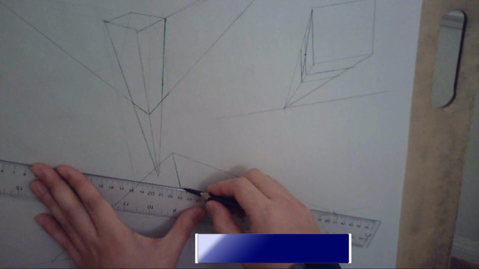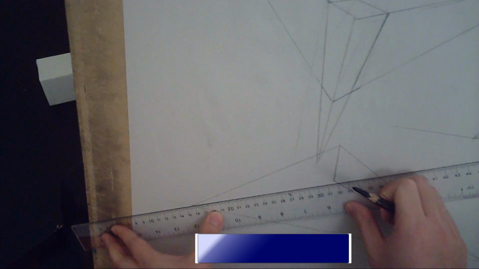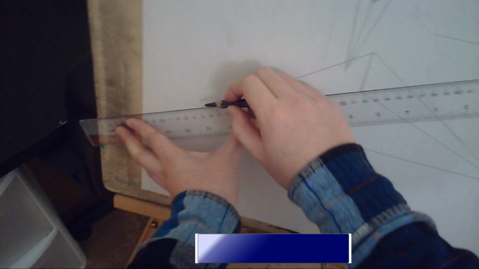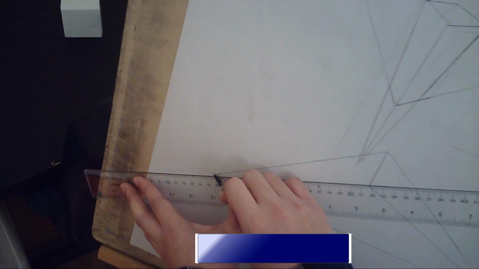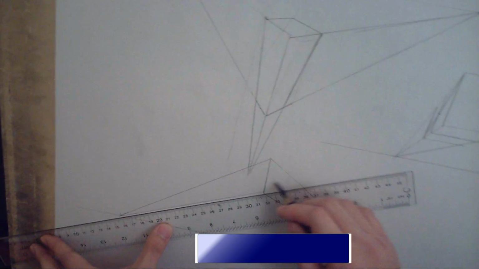So it's a good habit to bring the ruler with you when you do perspective work, and a sharpened pencil. I'm using charcoal, so that's fine.